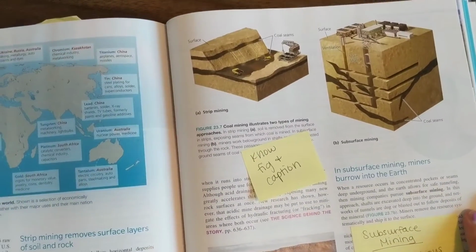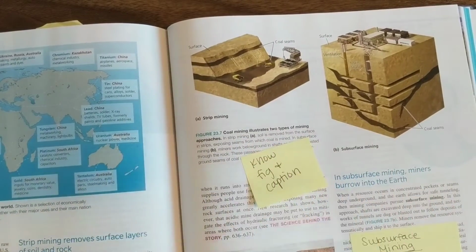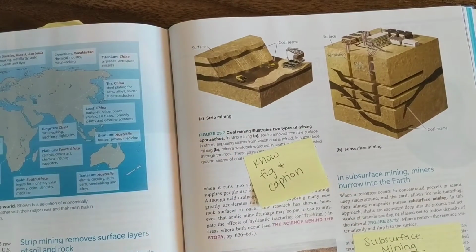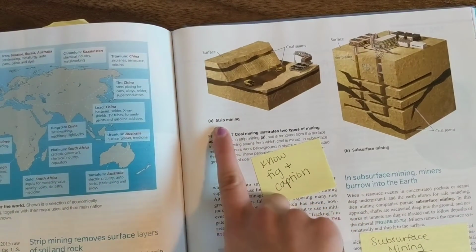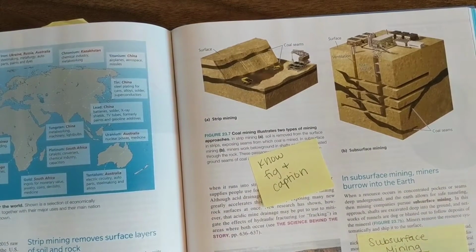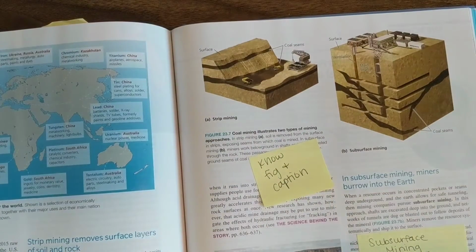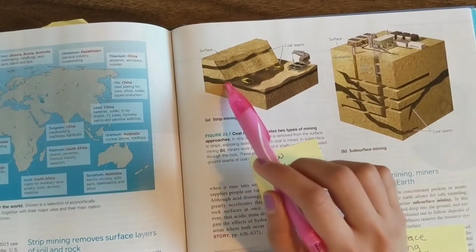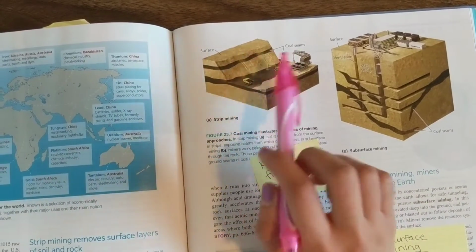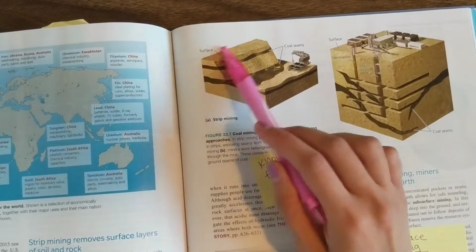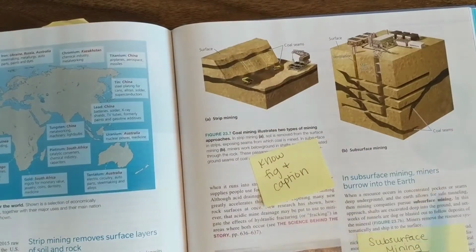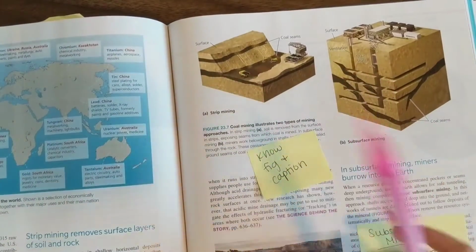So these are two different types of mining. There is subsurface mining, which is underground. Sub means under. And there's also surface mining, and a type of surface mining that you need to know is strip mining. And so strip mining is done on the side of hills, and we take away the rock and the mineral, or in this case it's coal, bit by bit on the hillside, and this can remove vegetation and then cause erosion, and it can also destroy habitats. So know that figure and caption and the difference between these two.